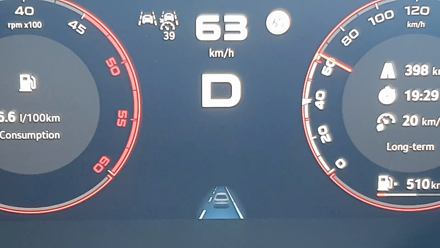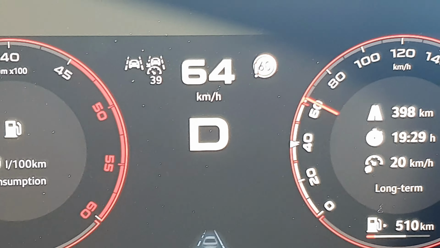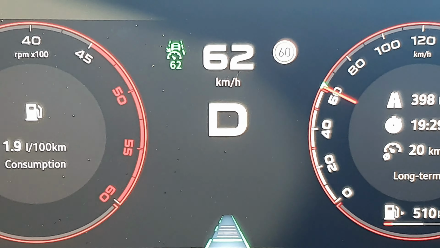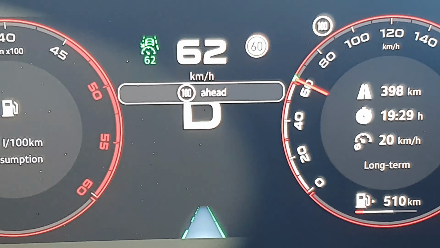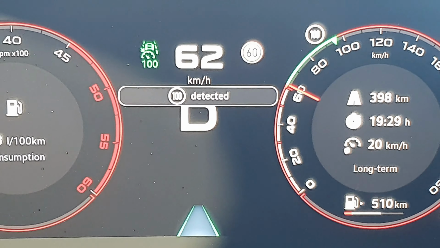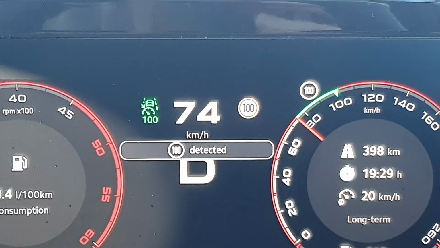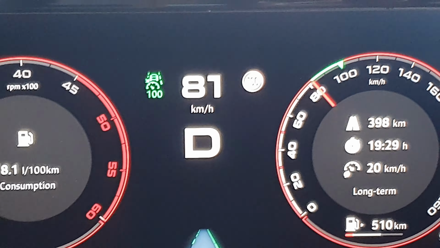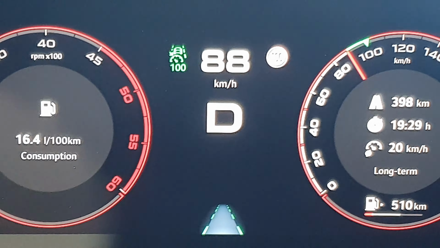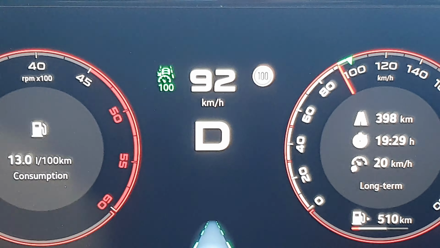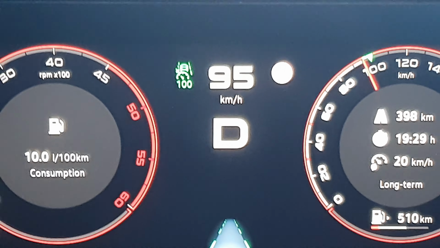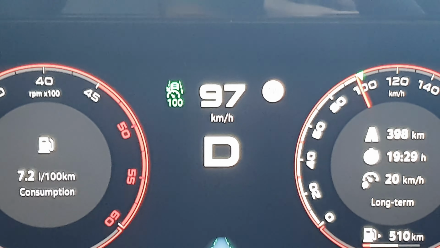So if I click on this here now, it will sit at 60. But the road that I'm coming to is at 100 kilometers, so it's going to jump up to 100 now. There you go. It's going to jump up to 100 because it's adapting to the new speed of the new road. So you can see there that it shoots up. I haven't touched a thing on the pedals whatsoever. It just goes up on its own.